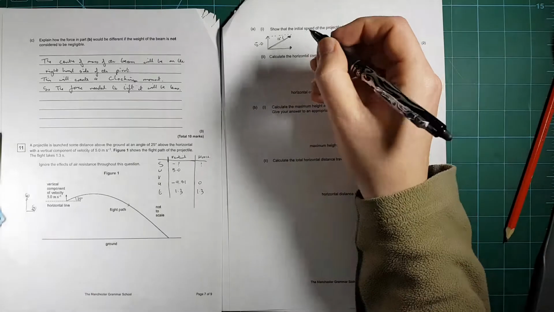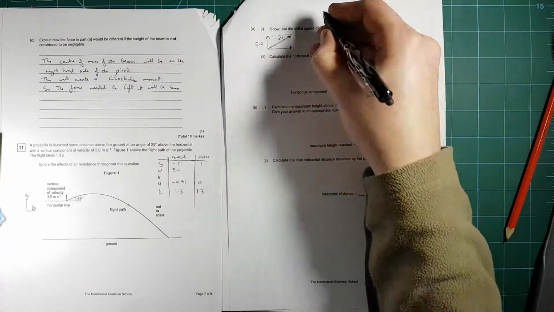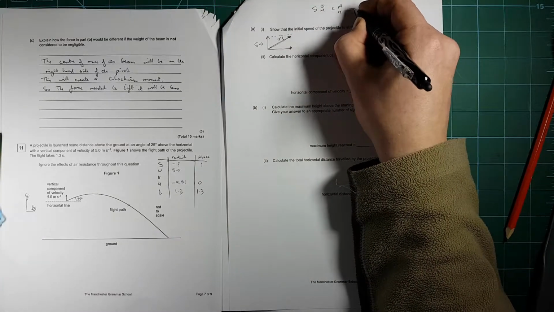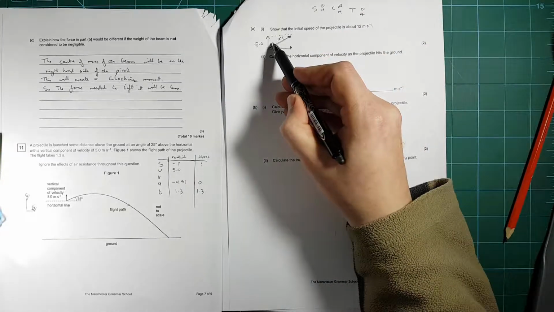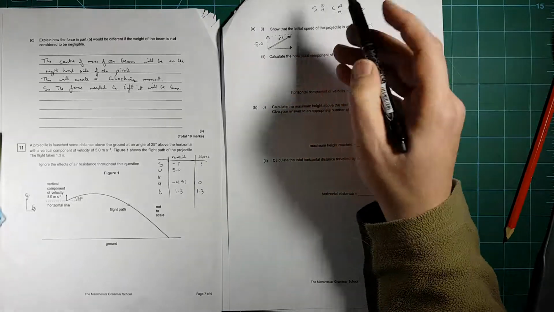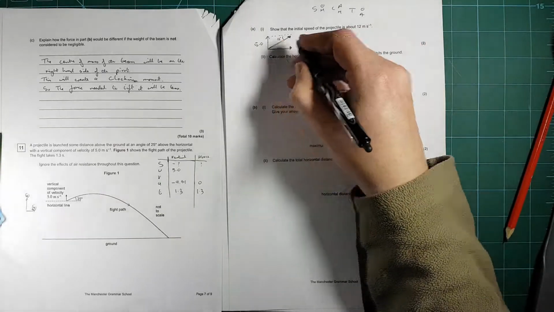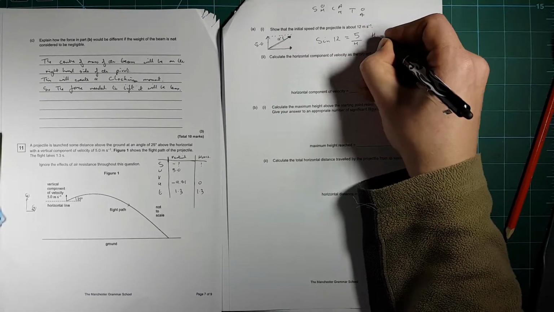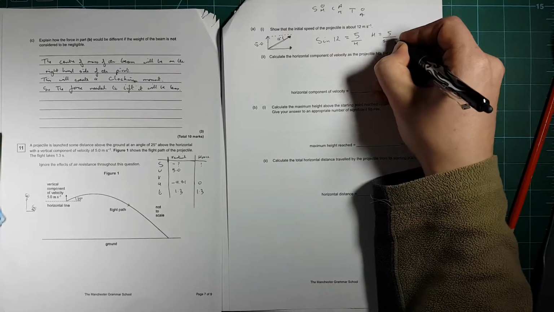So we need some sort of SOH CAH TOA thing. We've got the opposite and we've got the hypotenuse. So sine of 12 is equal to opposite of 5 divided by the hypotenuse. So the hypotenuse is equal to 5 divided by sine of 12.